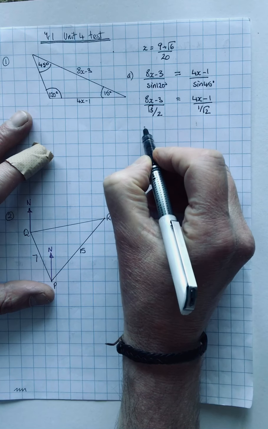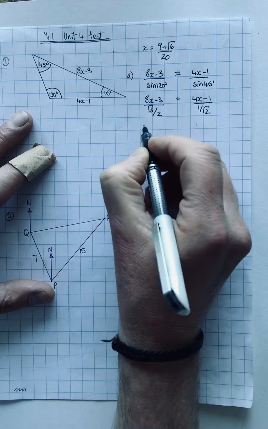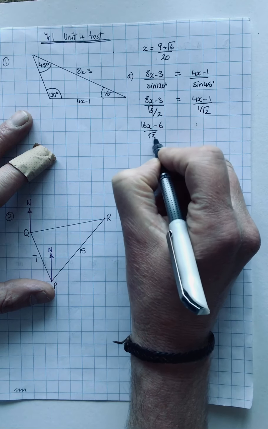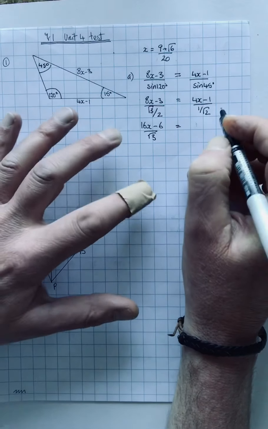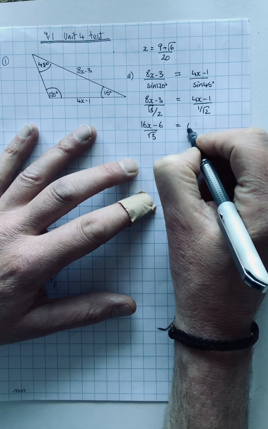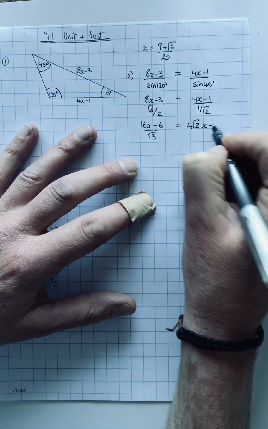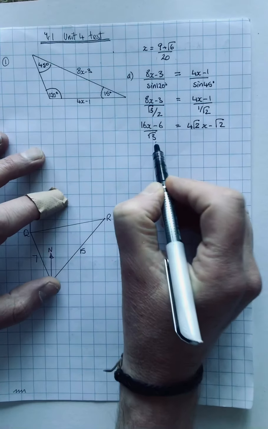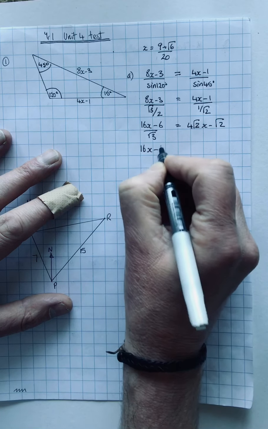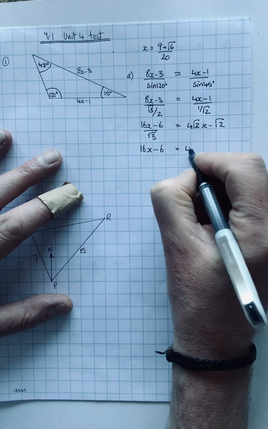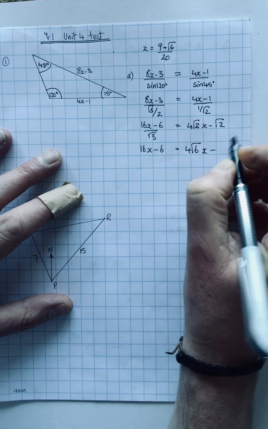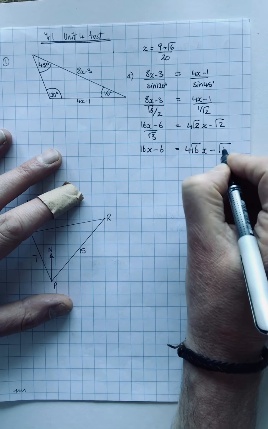So let's rearrange all this. Divide by 2 here, so double the top. So I've got 16x minus 6 over root 3 equals, divide by 1 over root 2, so multiply by root 2. So this is going to be 4 root 2x minus root 2. Multiply everything by this square root of 3, so I've got 16x minus 6 equals 4 times, well, root 2 times root 3 is root 6, times x minus root 3 times root 2 is root 6.